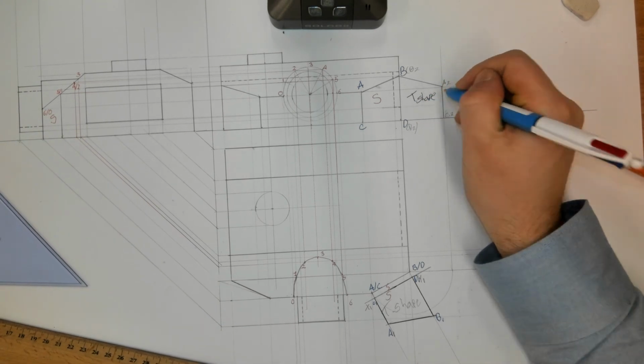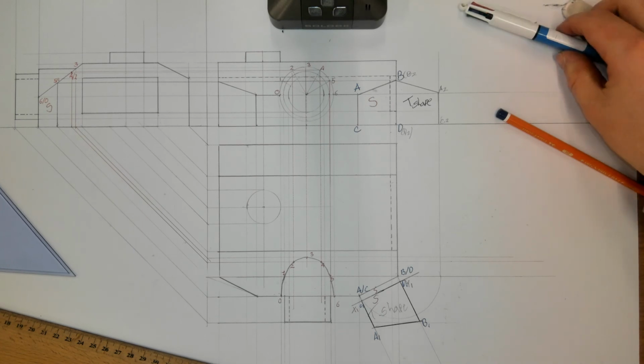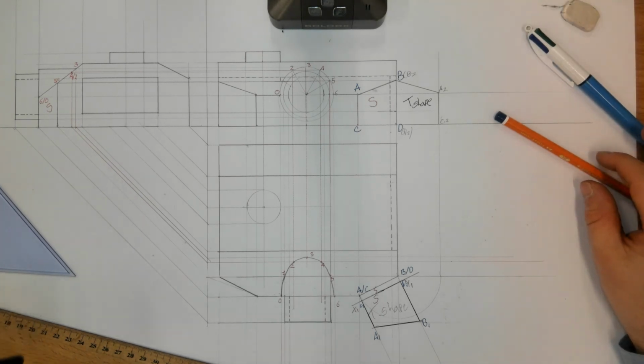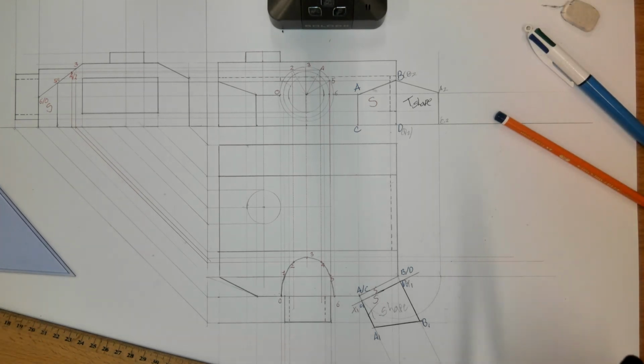Okay, so that's the question complete. So that was 2009 section B, question 1.